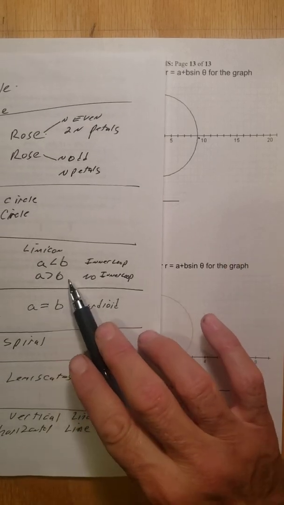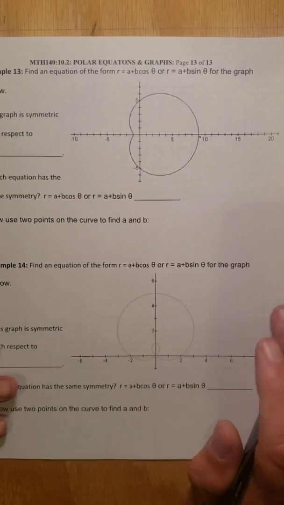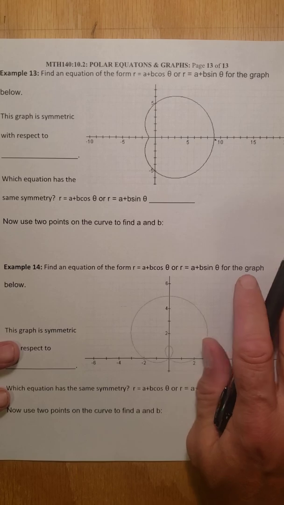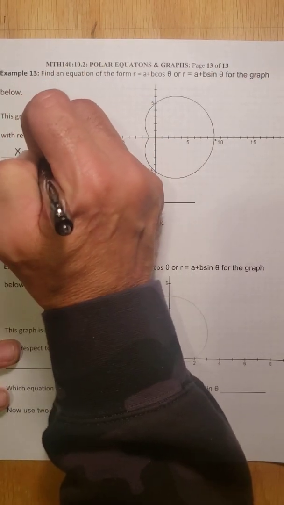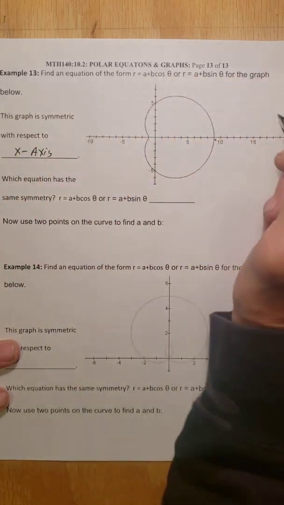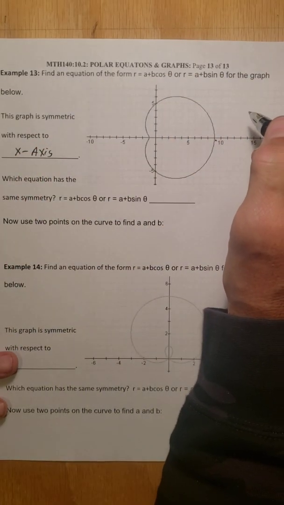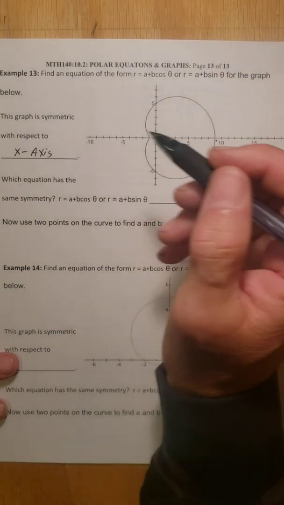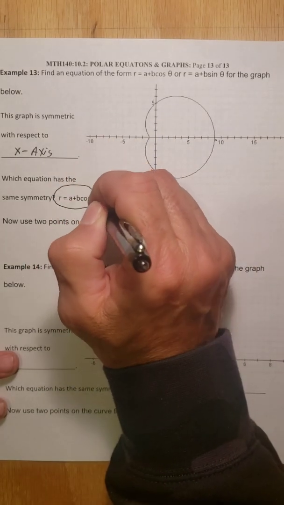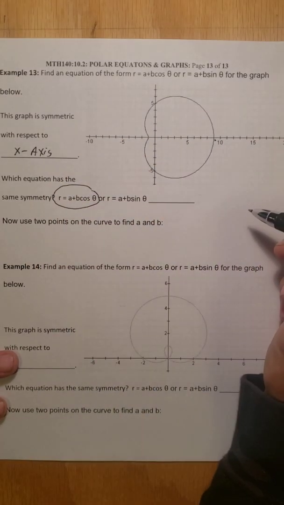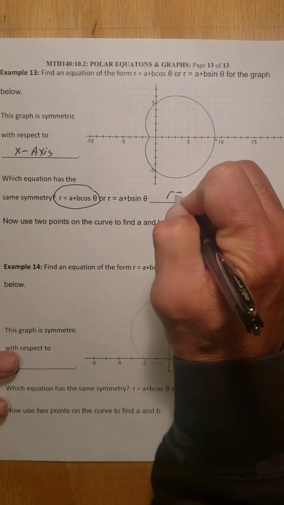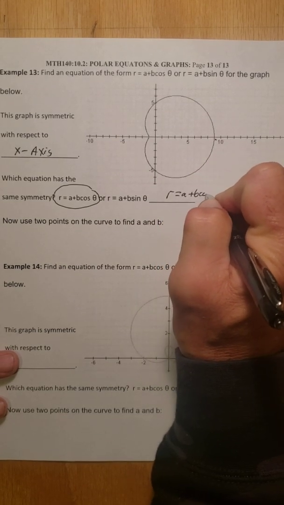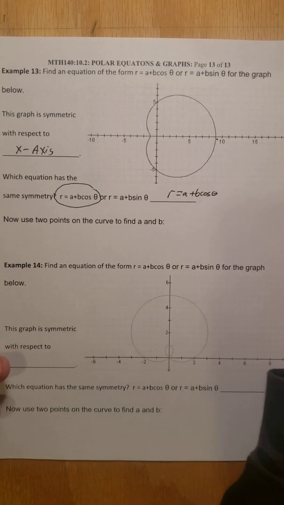And I know that a is going to be larger than b. So this graph is symmetric to the x-axis. Which equation has symmetry to that axis? That was the cosine. So I know that this is r equals a plus b cosine theta.